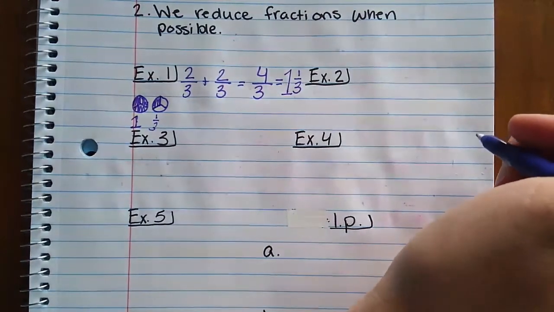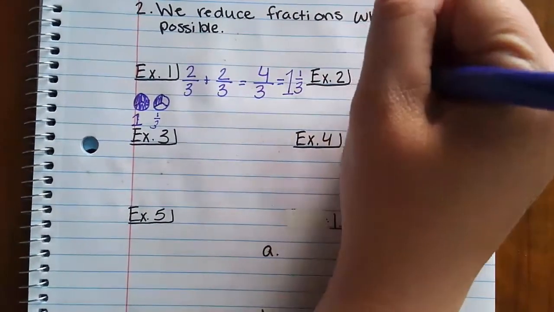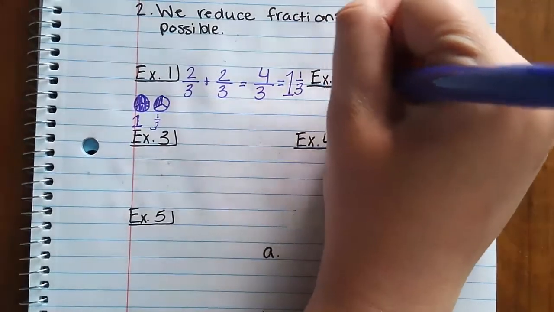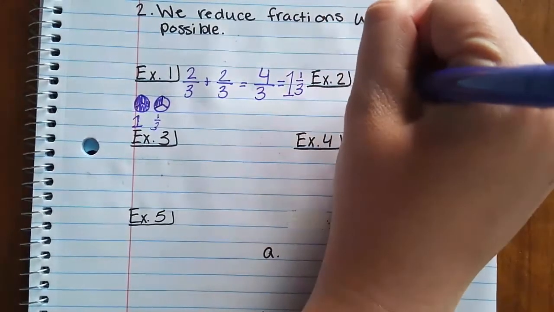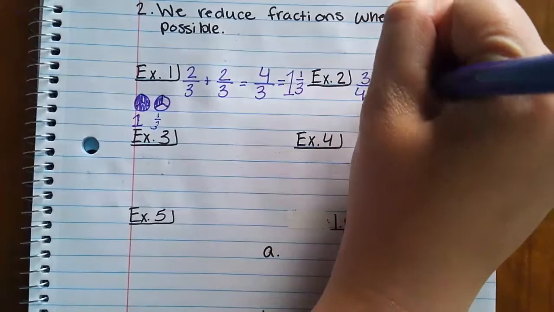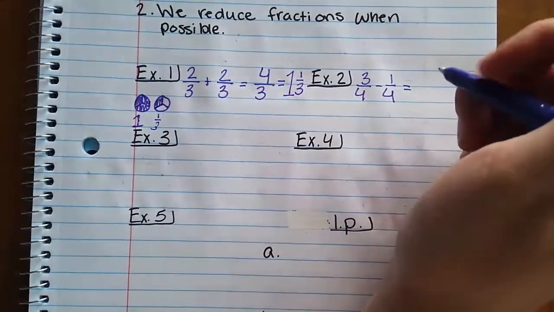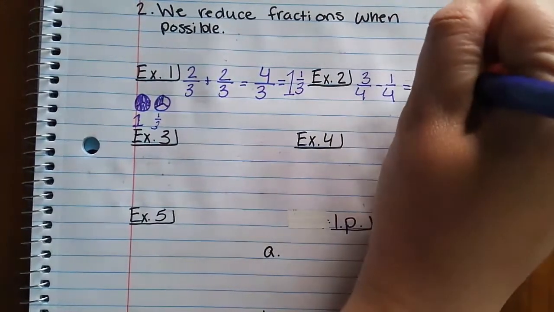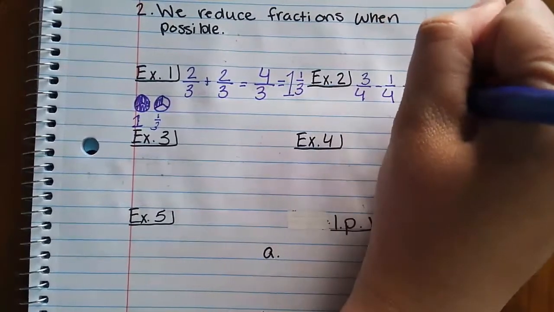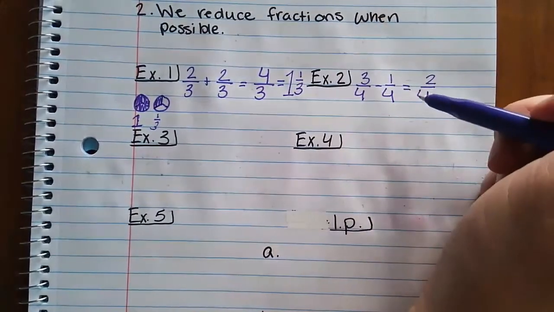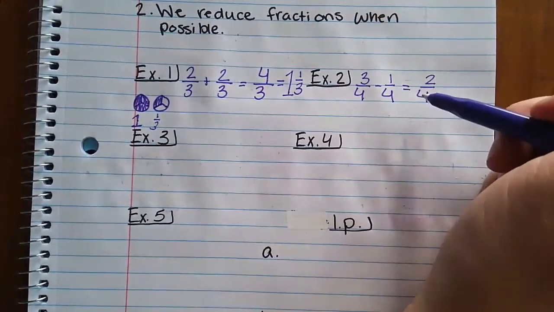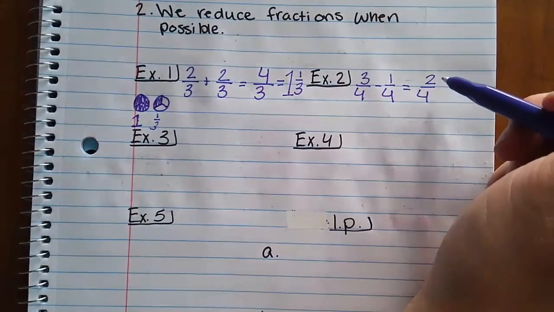Now let's go to subtraction. Subtraction, we have 3/4 minus 1/4. Okay? So we're subtracting. We're going to get the difference of 3 minus 1 is 2. And then our denominator stays the same. Here you notice you have 2/4. You all should know that 2 is half of 4. So right then and there, we know that this is half.